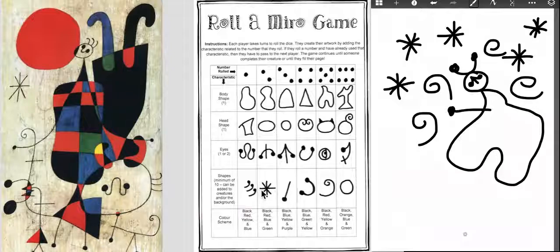So I still have some room on my screen. I could go all the way back up to the top and begin again with bodies and heads and eyes, but I did 10 rolls for the shapes that I added to the background. And the last thing says my color scheme. So now I get to roll the dice and I get a 5. And so under 5 it says my colors need to be black, red, yellow, and orange.